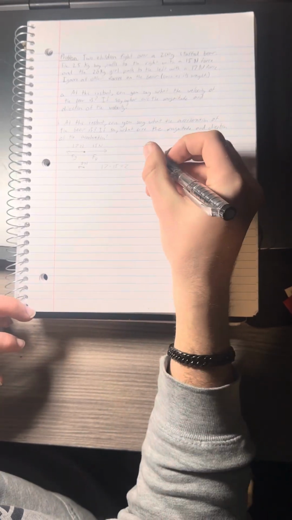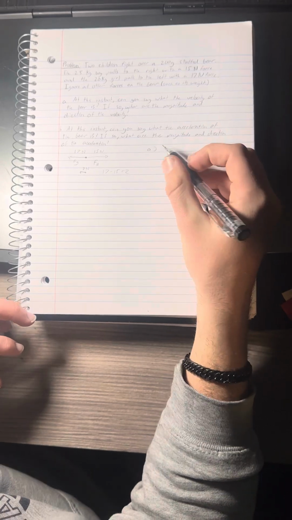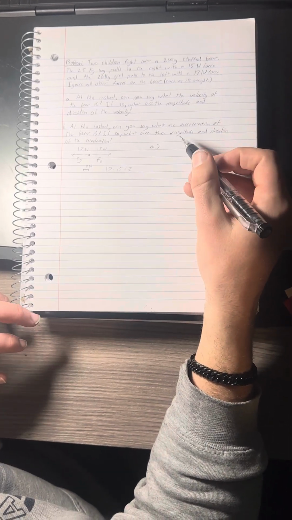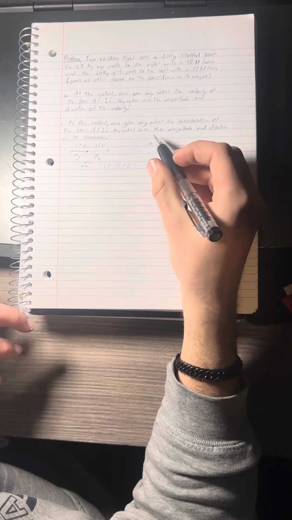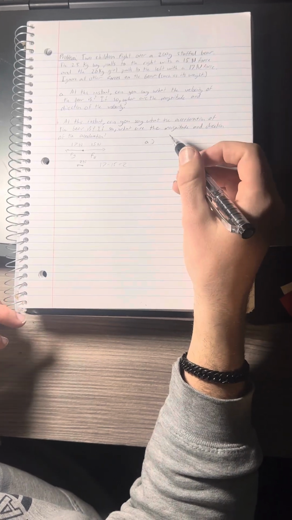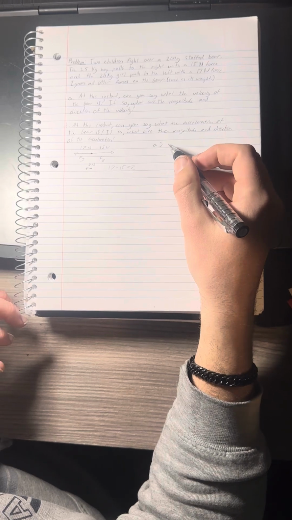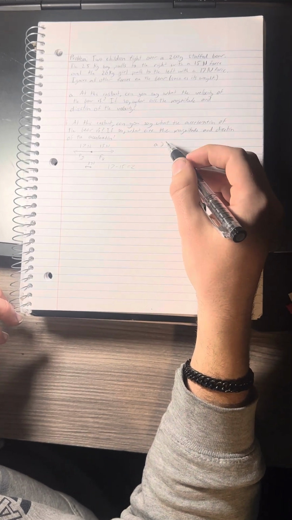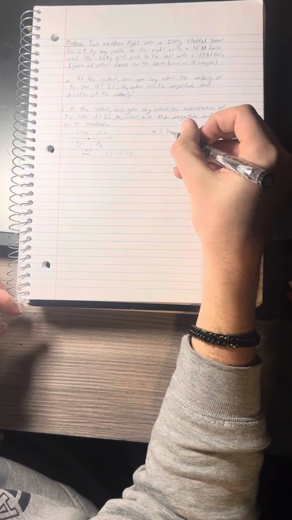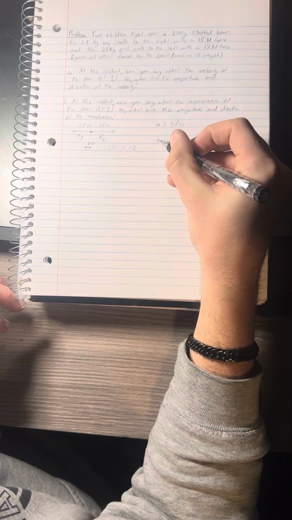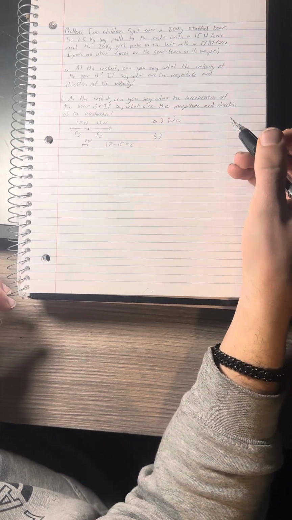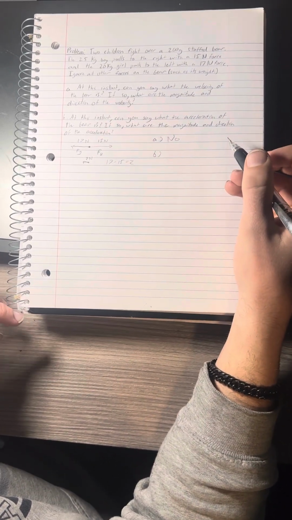All right, so if we look at part A, at this instant, can you say what the velocity of the bear is? We have no information on velocity. We don't know how fast the bear is moving. So for part A, it's going to be no. And then for part B, it says at this instant, can you say what the acceleration of the bear is?